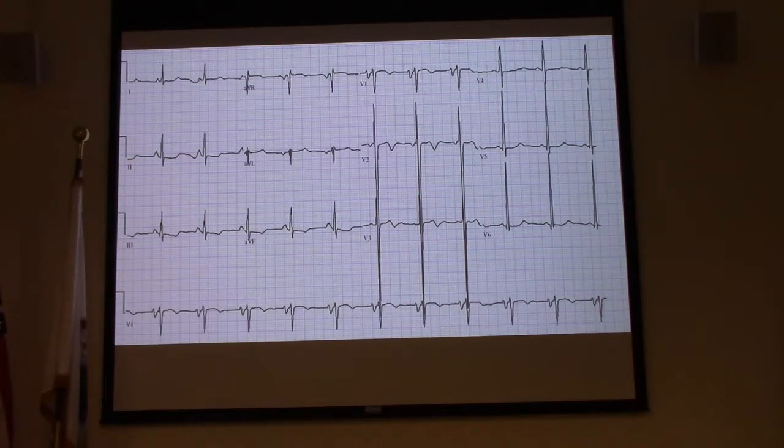If we look here, and I say, okay, V1 and V2, which one's got the deeper S wave? I can pretty much say that V2 has the deeper S wave. I go to V5 and V6 and ask which one's got the taller R waves, and I would probably go with V6. I count all the boxes and add them together, they total over 35.